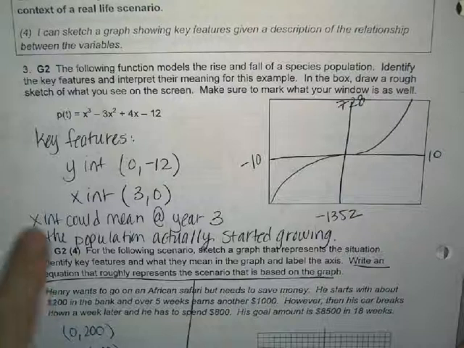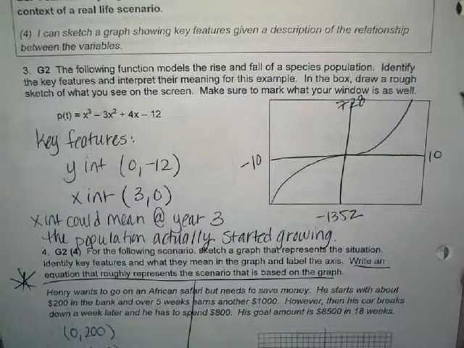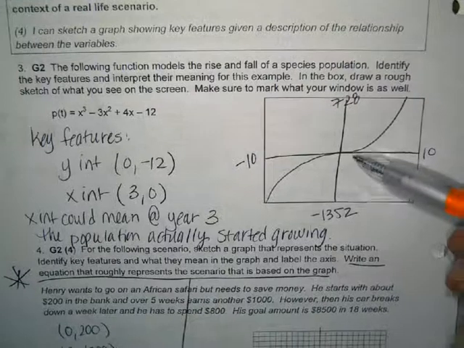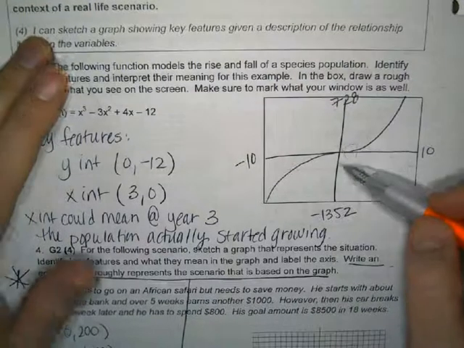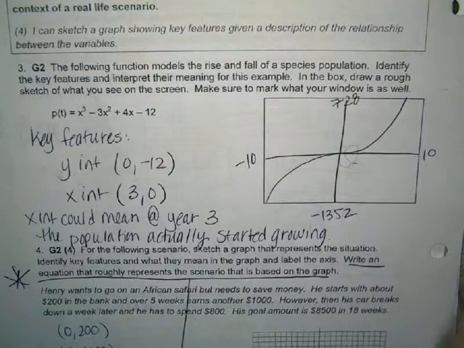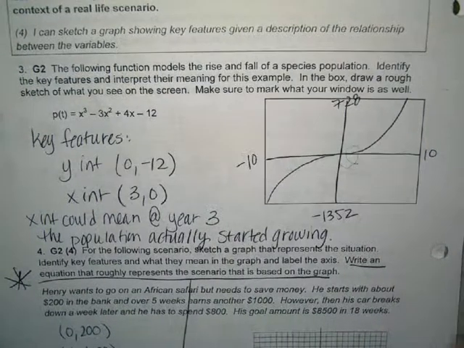The x-intercept could mean that at year 3 of them tracking, the population actually started growing. Because before that, if you were to zoom in a little bit, you'll see that this part of the graph is actually below the x-axis still. So you can't have negative population, so that would be what that x-intercept could mean.